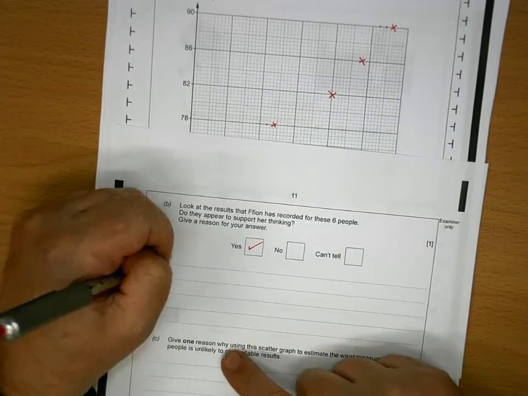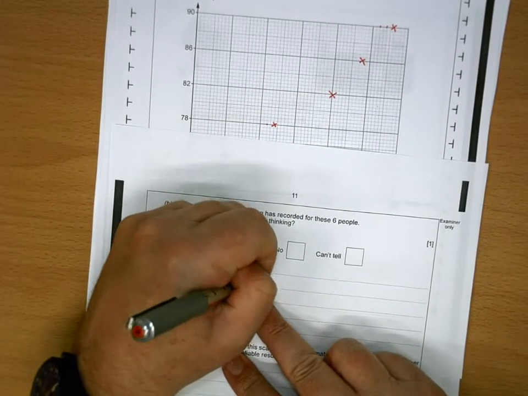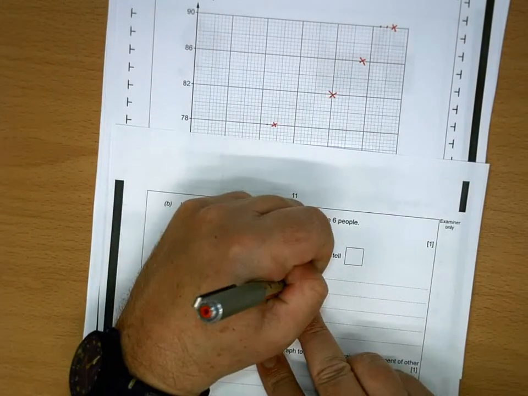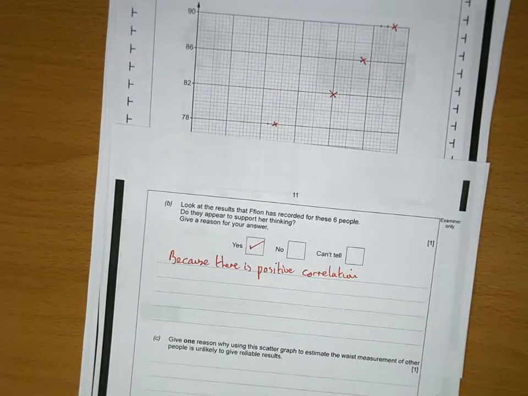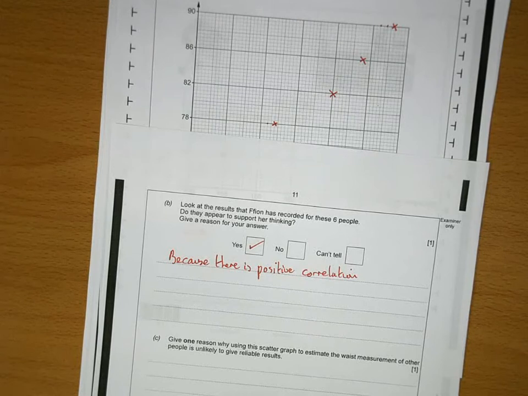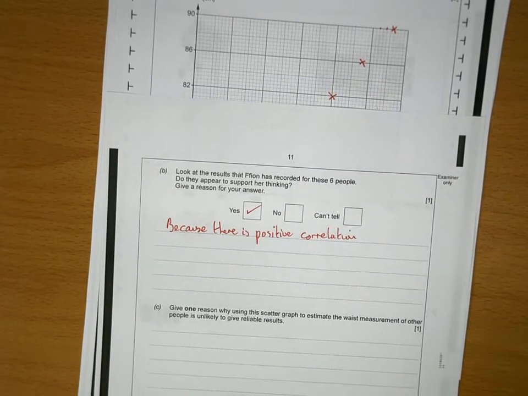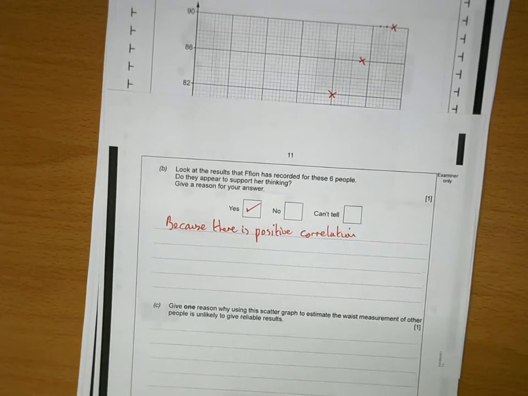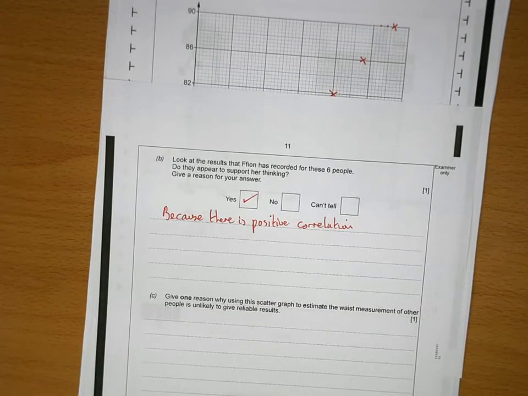And you can say because there is positive correlation. That's what they're looking for you to see. And then part C, give one reason why using this scatter graph to estimate the waist measurement of other people is unlikely to give reliable results. So there's lots of things they'd give you the mark for here. I'll just read them out from the mark scheme for you.